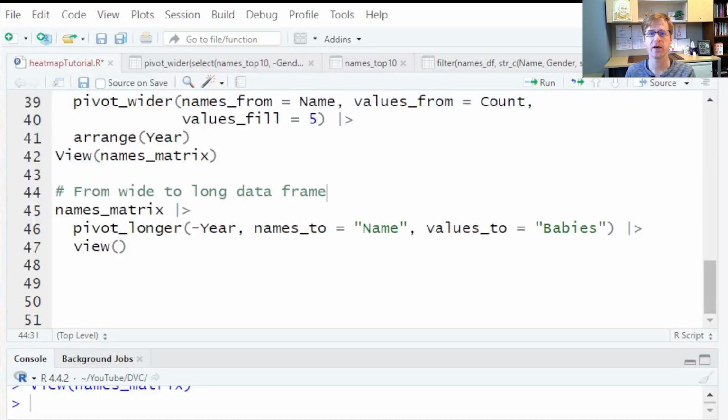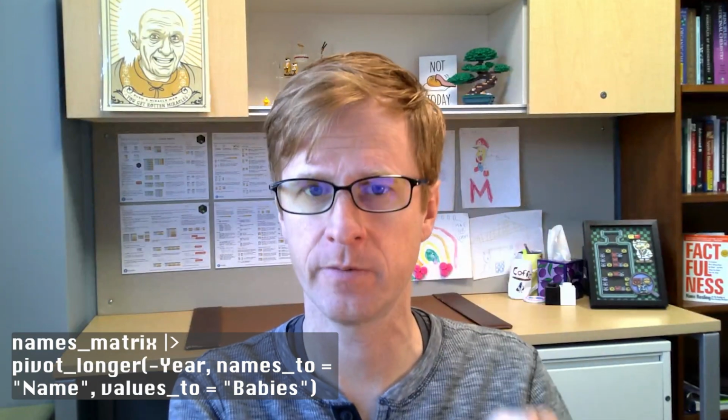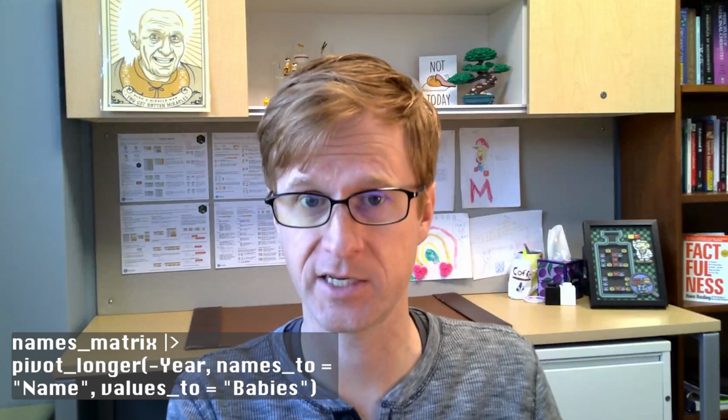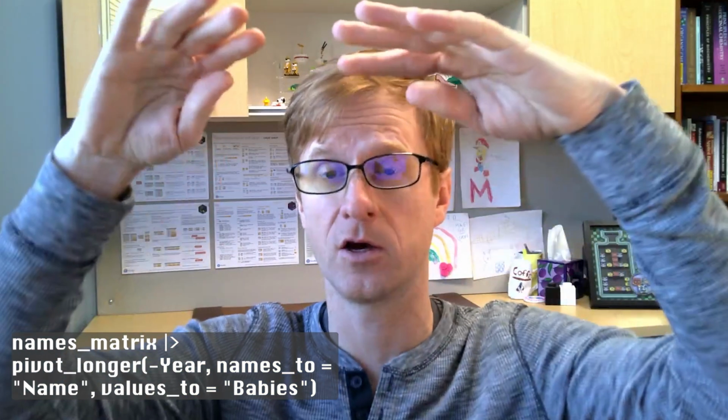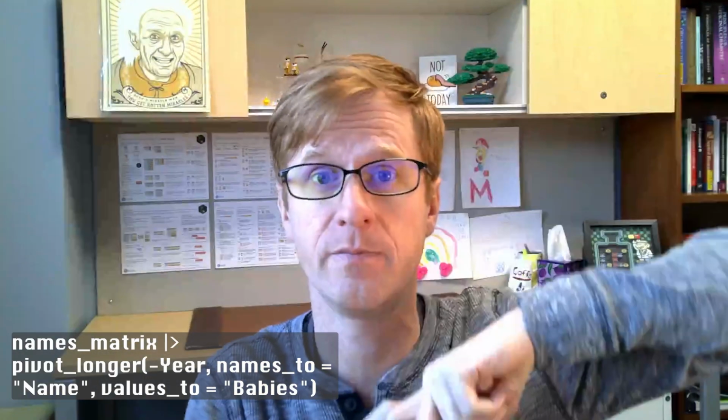If you needed to go the other way, you could instead use pivot longer. We would first say which columns we want to pivot longer. I want to pivot every column except for year because I want the year column to stay as the year column. Then we will just give names for the new columns we're making because the columns that we are now pivoting are the baby names.